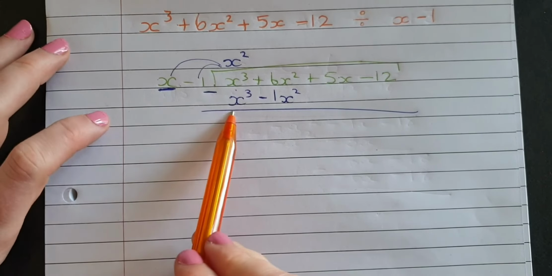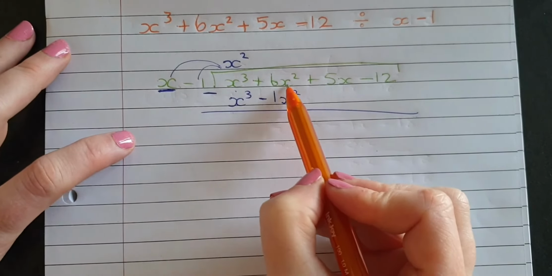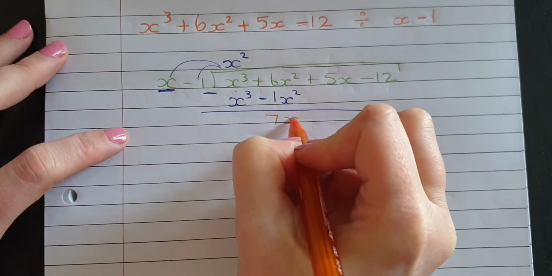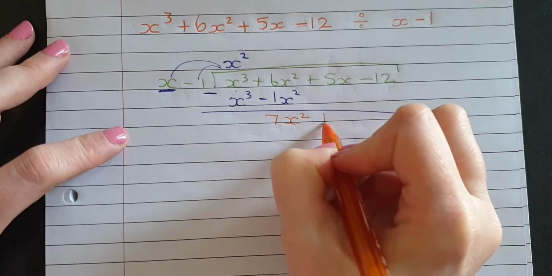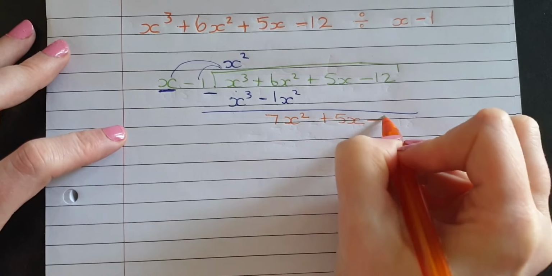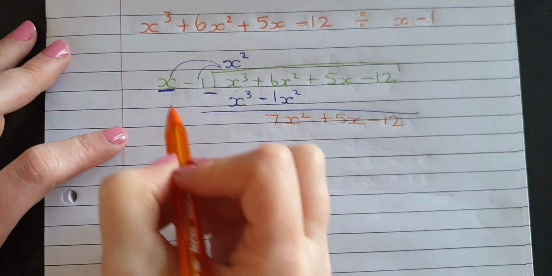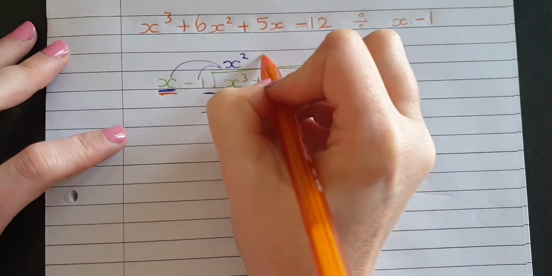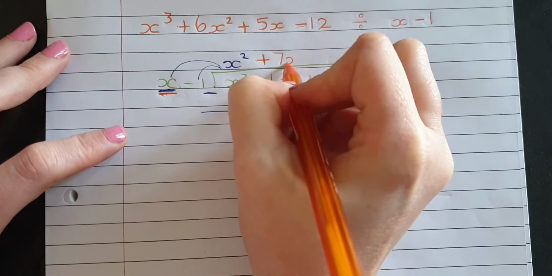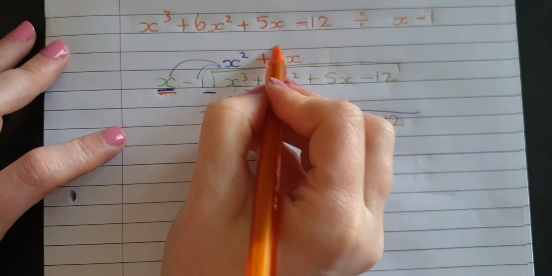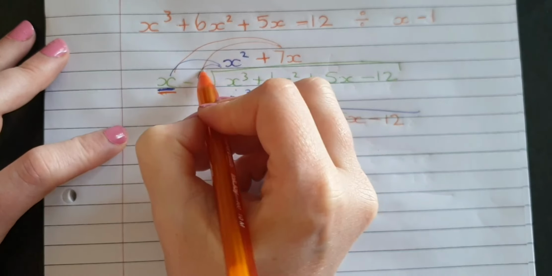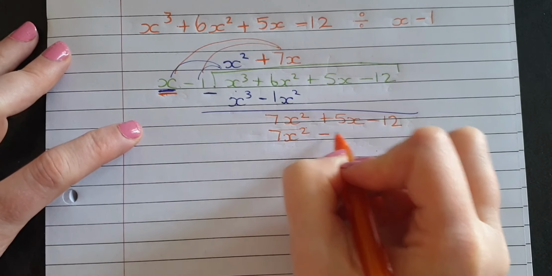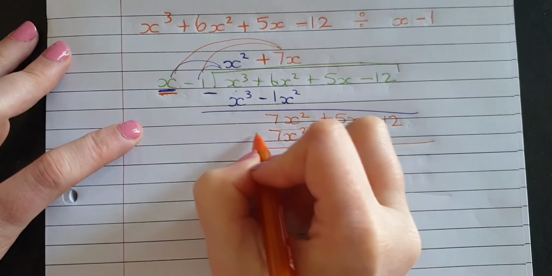X cubed minus x cubed disappears. 6x squared, take away minus 1x squared, becomes 7x squared. This is still here because I've taken nothing away from it. And then this process again. What do you times x by to get 7x squared? And that's positive 7x. Process again. 7x times x, 7x times negative 1, negative 7x. Take those away.